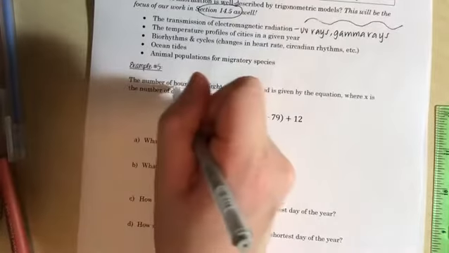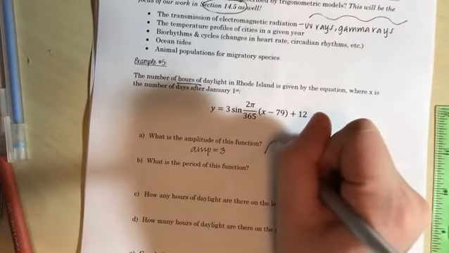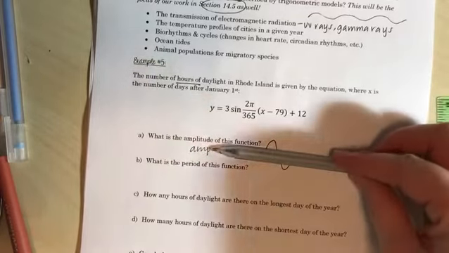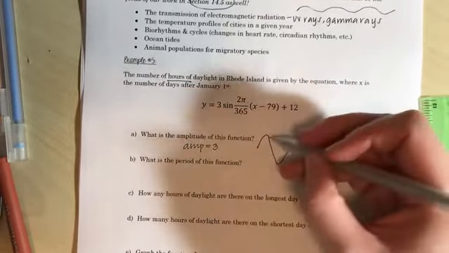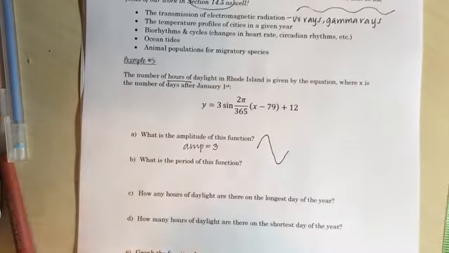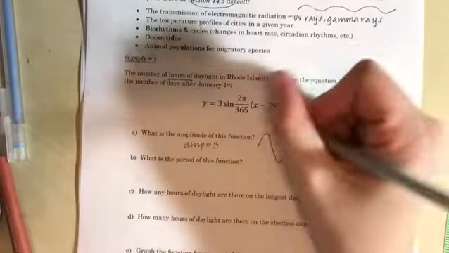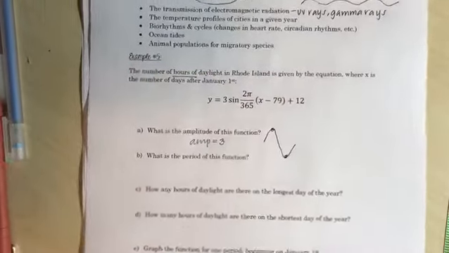In this case, if we're talking about number of hours of daylight, what you can kind of picture that meaning is you're going to go up 3 and then down 3. So there's going to be a difference, positive 3 minus negative 3, that's a difference of 6 total hours. So over the year, there's going to be a change of 6 hours between the one day that has the most sunlight and the day that has the least sunlight.